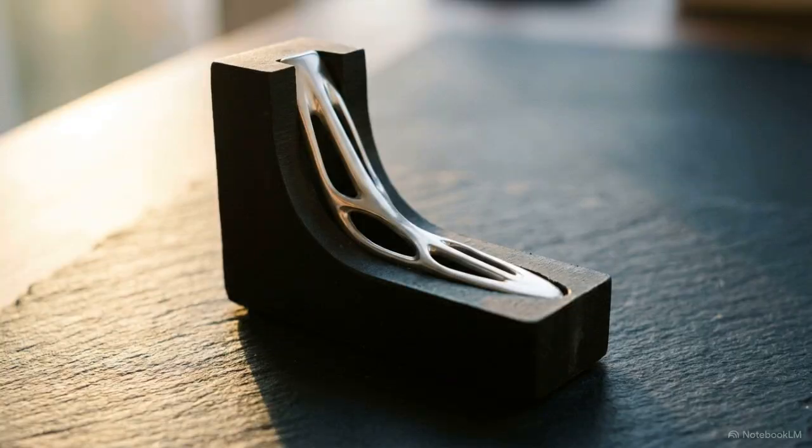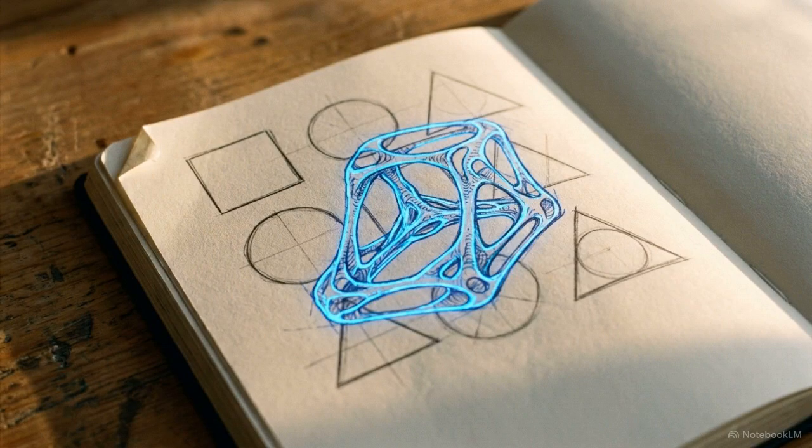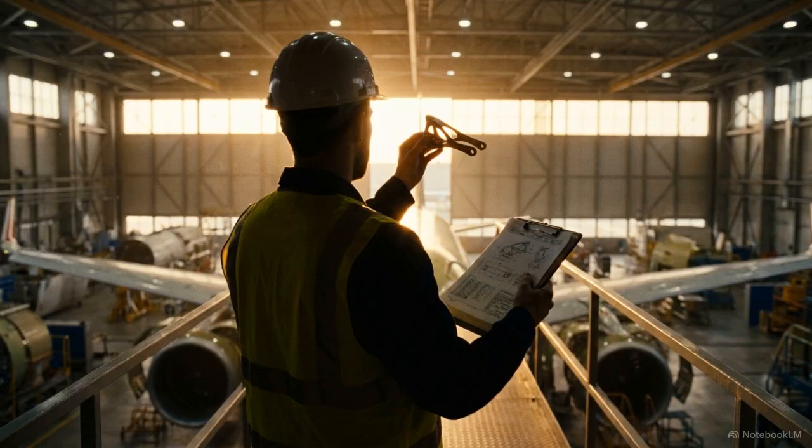Generative design trims the weight that traditional methods leave behind. It explores geometries that humans wouldn't think to draw, but its effectiveness relies entirely on the discipline of the engineer setting the boundaries and verifying the math.